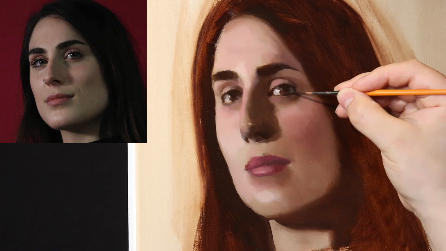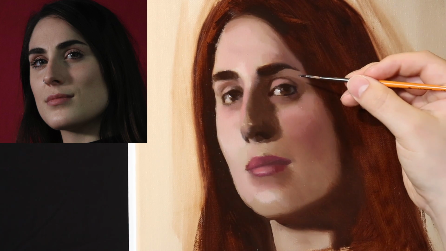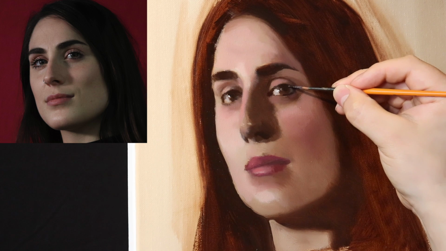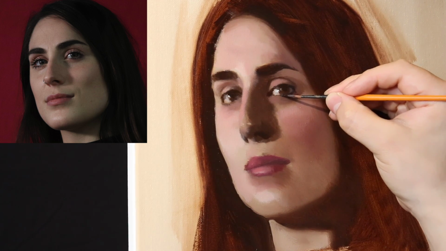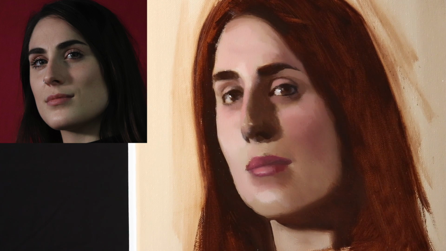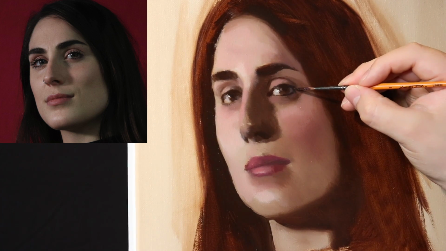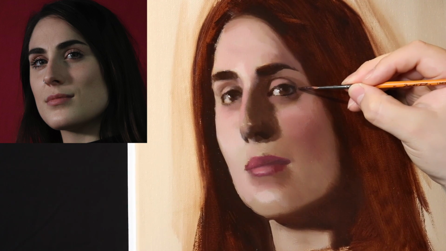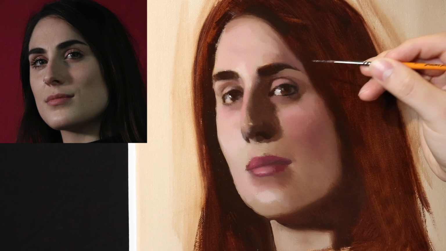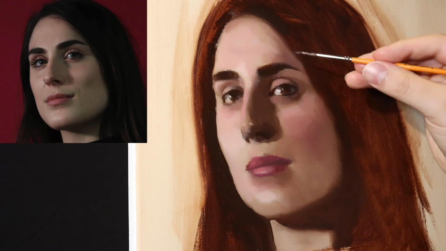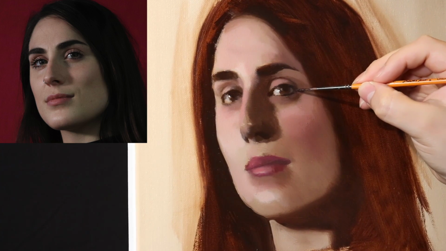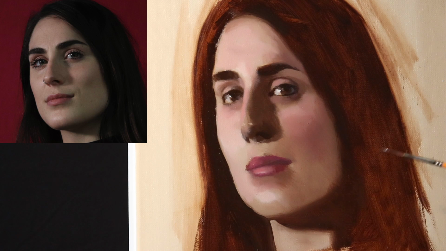So I'm using the eyelashes actually to push this up. All the dark value for the eyelashes. And remember, when in doubt, blur it out. So what I'm going to do is make this edge much softer, though I have the proportion that I want.